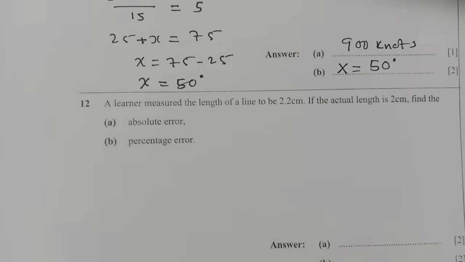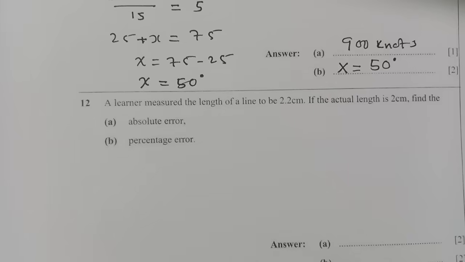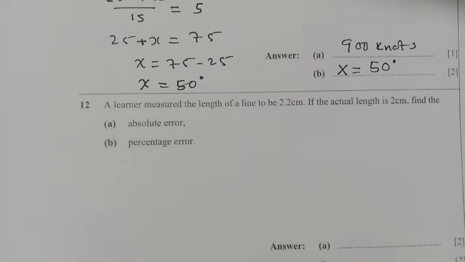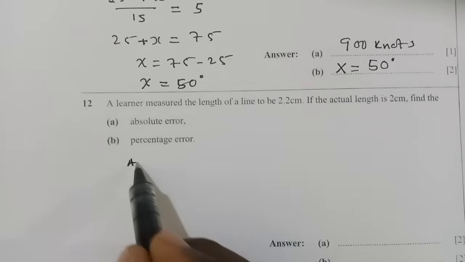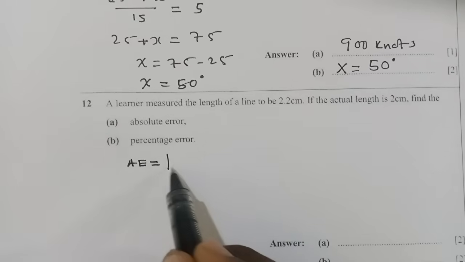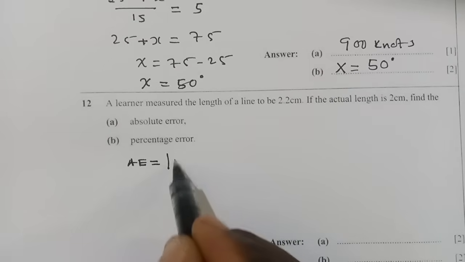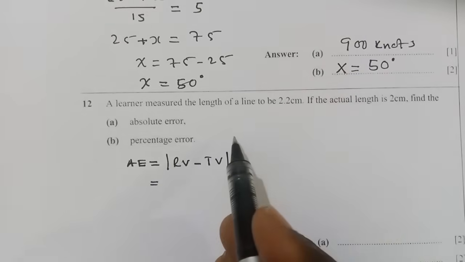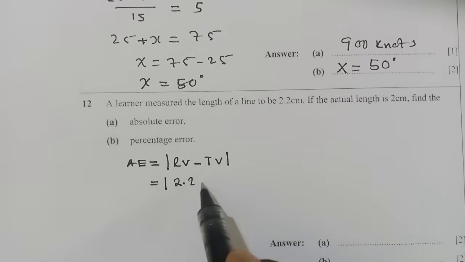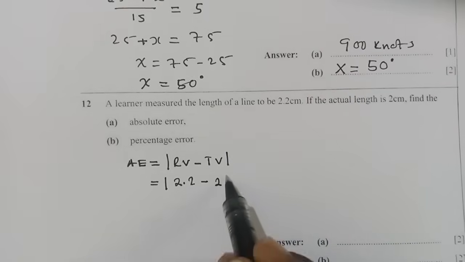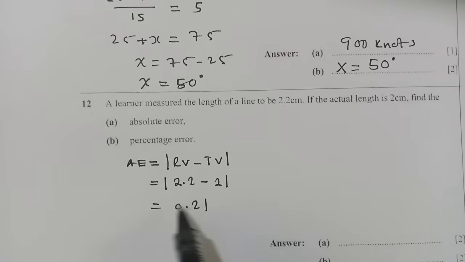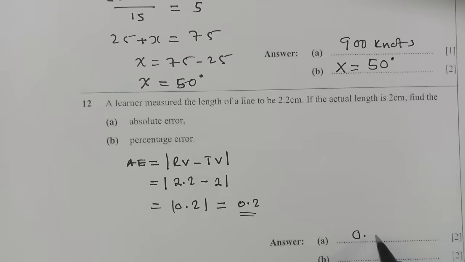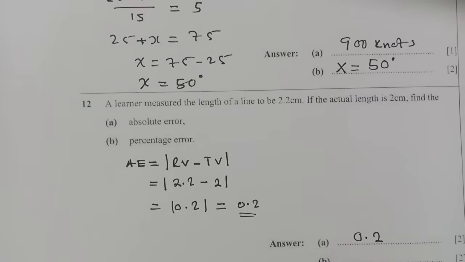A learner measured the length of a line to be 2.2 centimeters. If the actual length is 2 centimeters, find the absolute error. So absolute error is equal to recorded value minus true value. So what is our recorded value? It is 2.2 minus our true value, which is 2. So we can solve, which is 0.2. The final answer will just be 0.2. So we can write 0.2 as our absolute error.